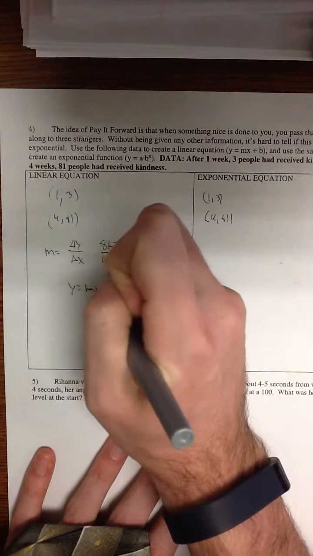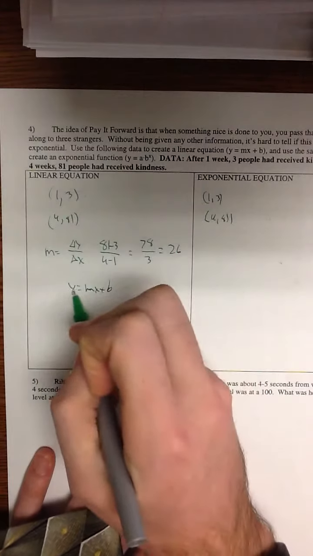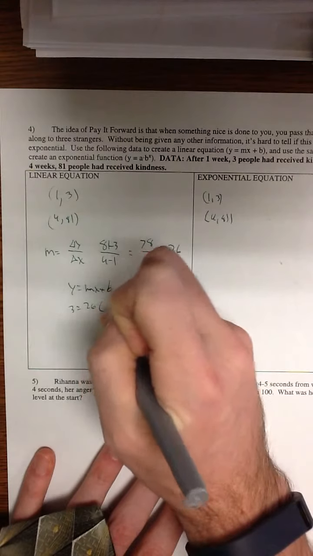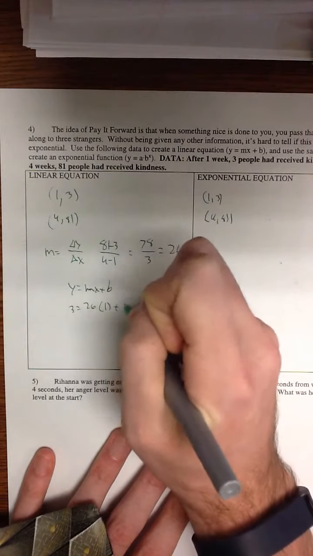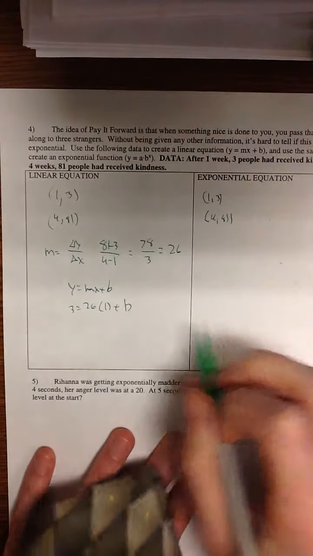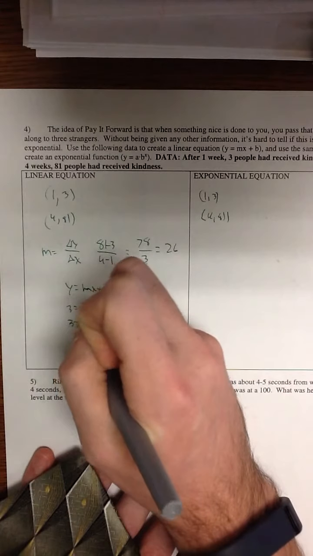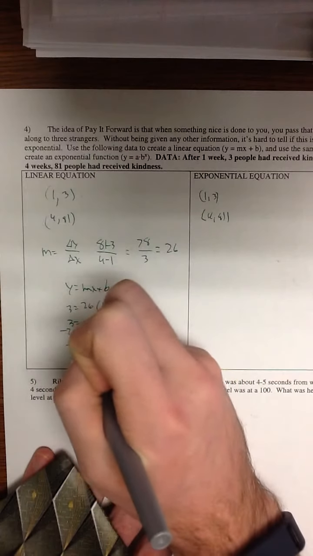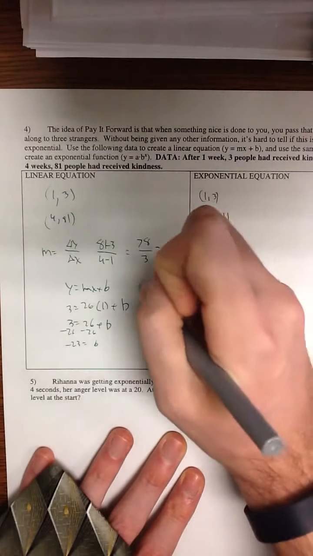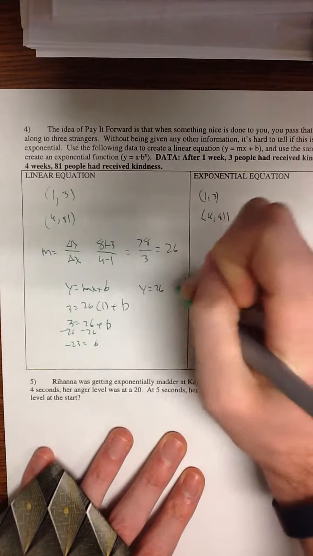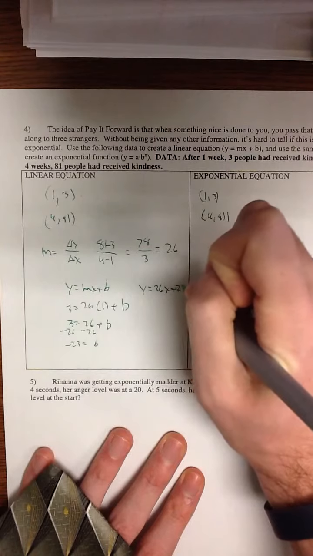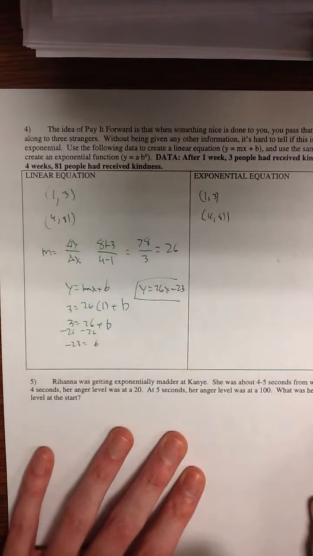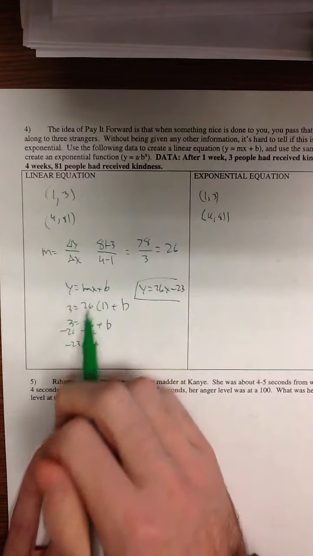So now we plug in and solve for b. Y equals mx plus b. We know a y value is 3. M we know is 26, X is 1, and B is B. We've got to plug in and solve for B. So 3 equals 26 plus B. Subtract 26 from both sides. Negative 23 equals B. And so to finish it off, we'll do Y equals 26X minus 23. So that's the linear equation. Not too crazy. Plug in and solve for b.